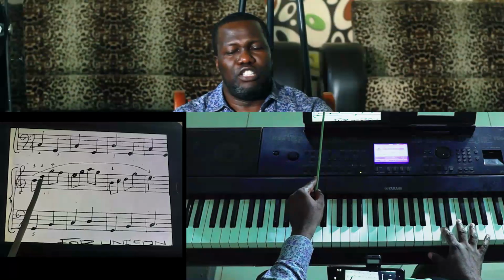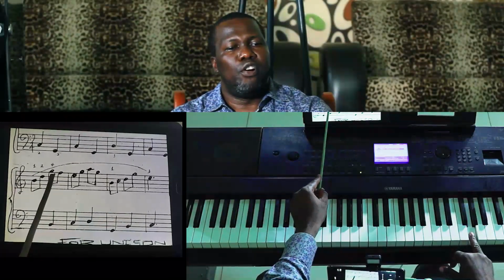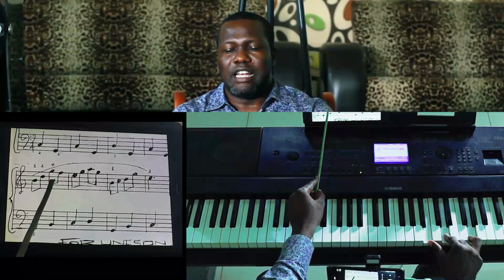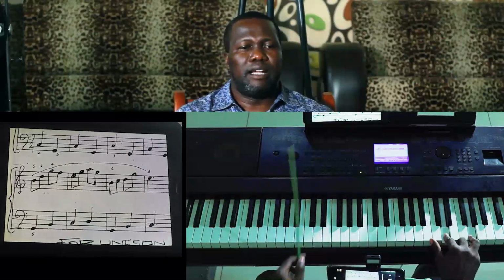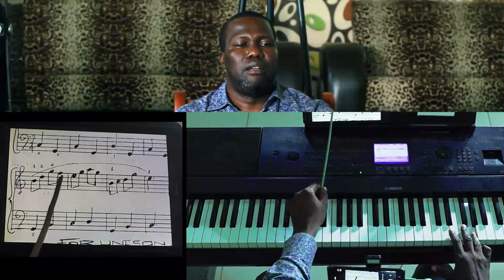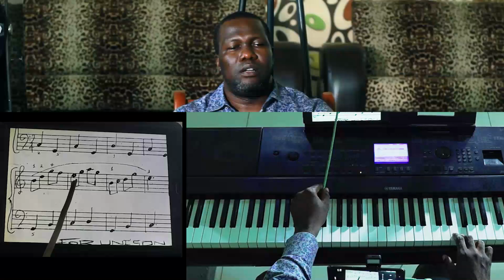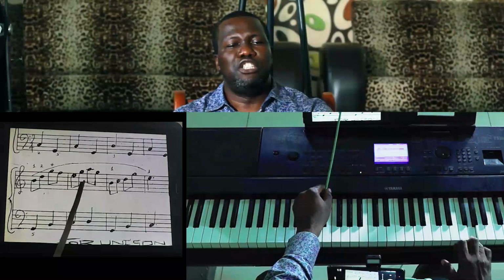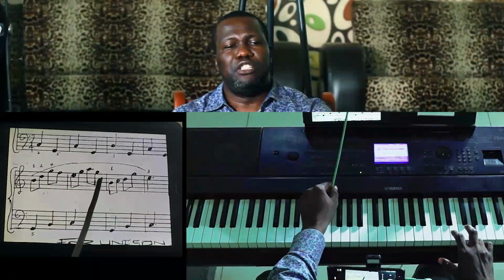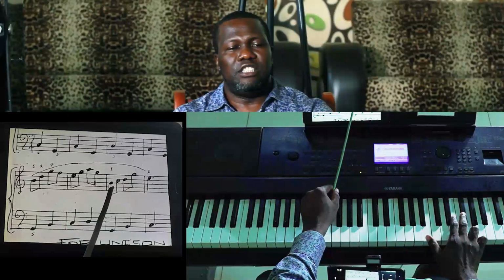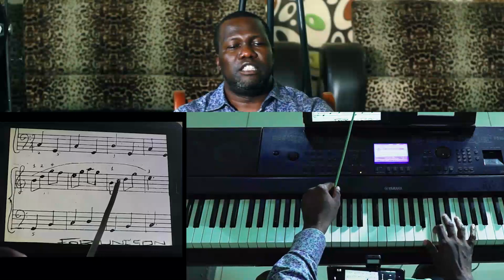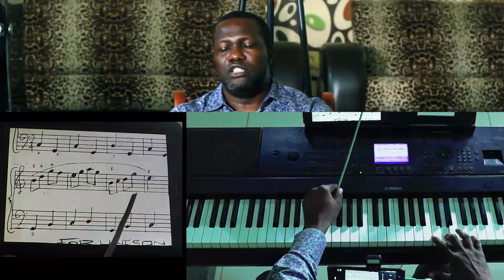So it's finger 1 on B, finger 2 on D, finger 4 on G. So it's like holding this chord, all right? Then F, okay, you have E, G, A, G, all right? Then go back to B again with finger 1, C, D, G.